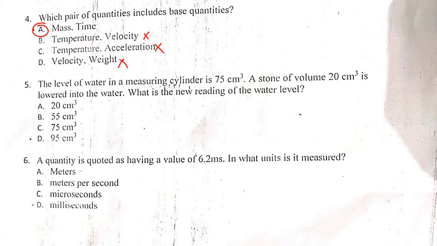The level of water in a measuring cylinder initially is 75 cm cube. A stone of volume 20 cm cube is lowered in the water. What will be the new reading of the water level? So, when this stone of volume 20 centimeter cube is immersed in the liquid, it will displace the liquid and make its own space. So the water level will rise up to 20 centimeter cube due to this stone. So the new reading will become 95 centimeter cube. Option D is our right answer.